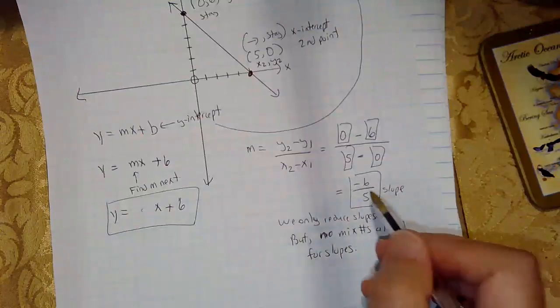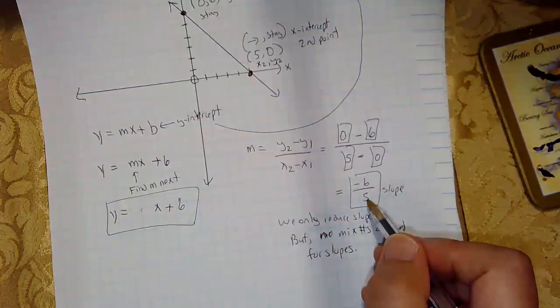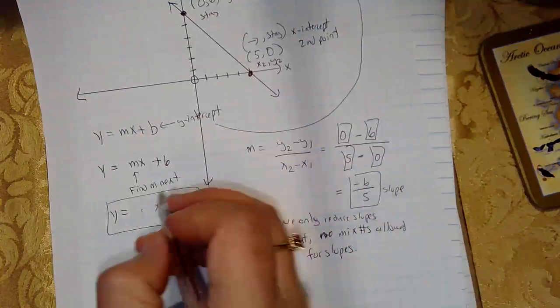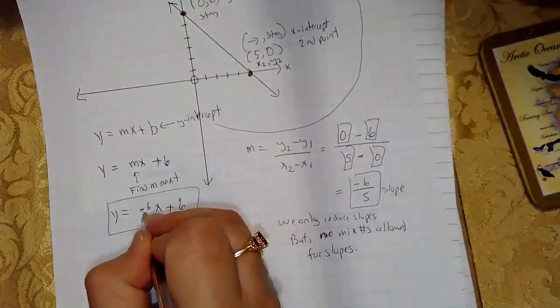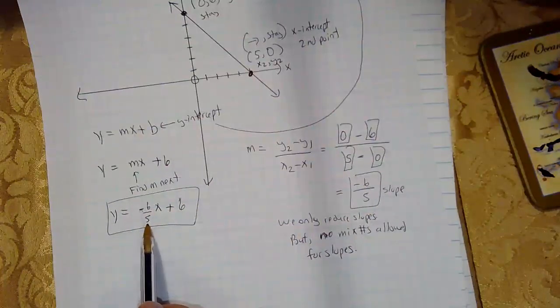In this case, it goes down, and then goes down 6, and then it goes to the right 5. So my m is negative 6/5 with respect to x. So then you would look at all your answer choices and then pick the best answer choice, where you have the negative 6/5, and you have the plus 6.